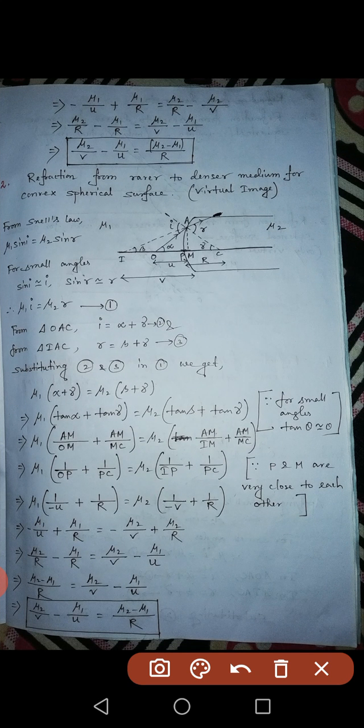So tan alpha, from which triangle will we get that? Tan alpha means AOM. In triangle AOM, tan alpha means perpendicular by base, so perpendicular is AM, base is OM. AM by OM. Tan gamma, for gamma which right angle triangle? ACM. So in ACM, tan gamma will be AM by MC, like this. So here also same. Tan beta means which triangle are we considering? AIM. So in this way we substitute the values just like the previous one. Then what do we do? We replace P and M, they are very close, so wherever we had M we are going to replace it by P. So we got like this.